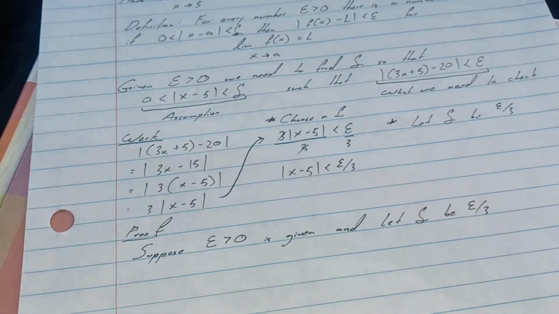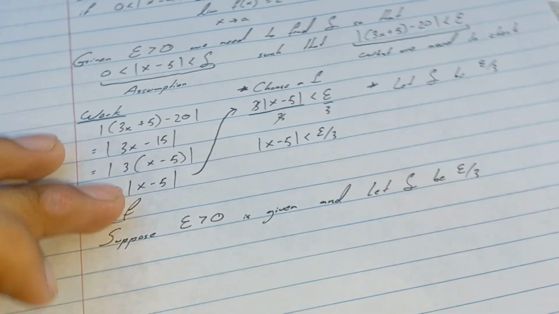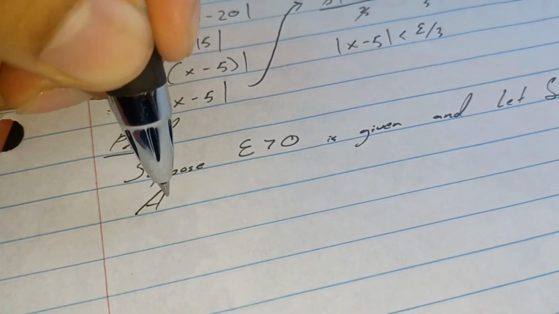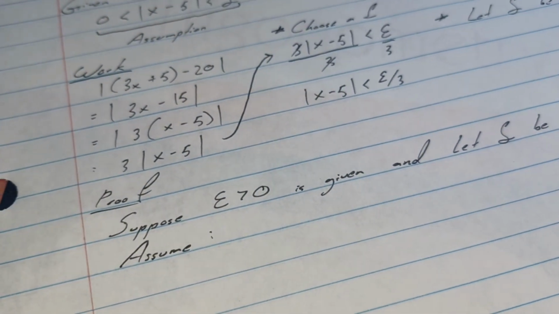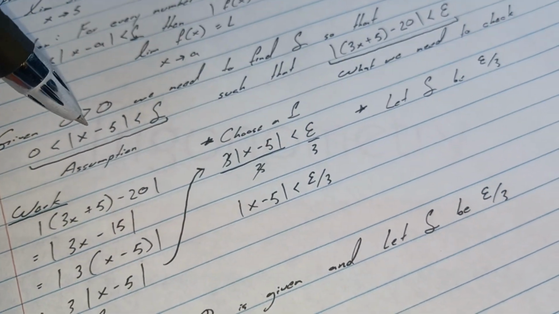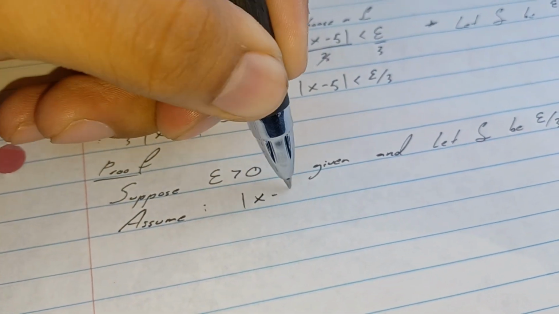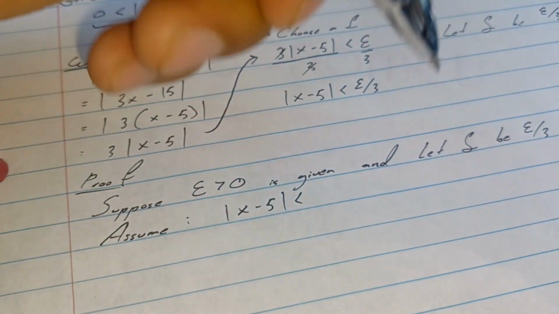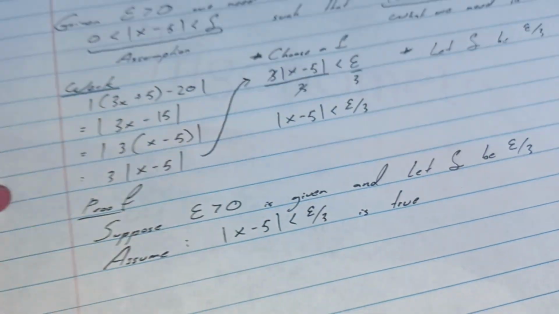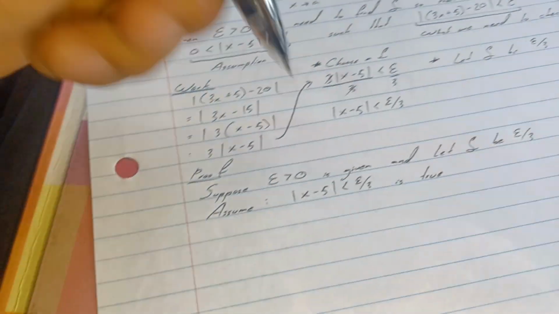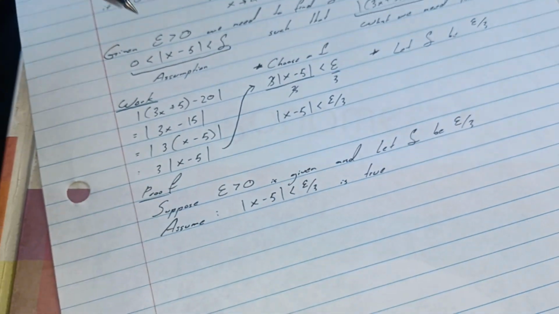Good? So now that we have that, we're basically going to have to assume that our assumption is true. We are going to assume that the thing we just worked out is true, in accordance to our assumption, of course.